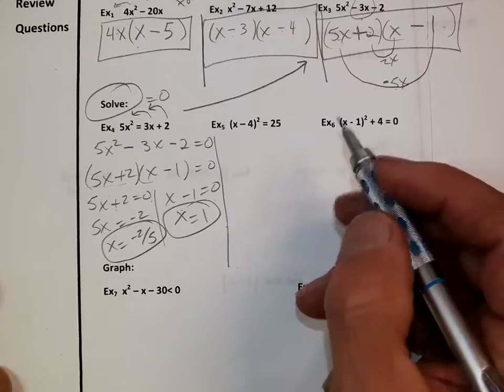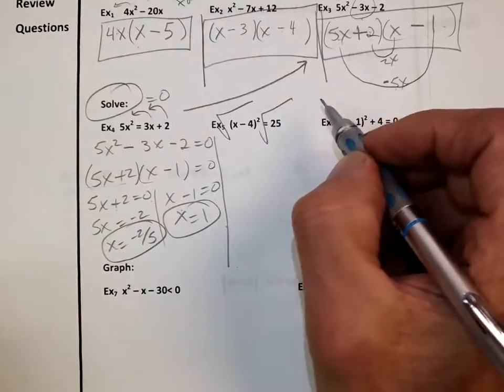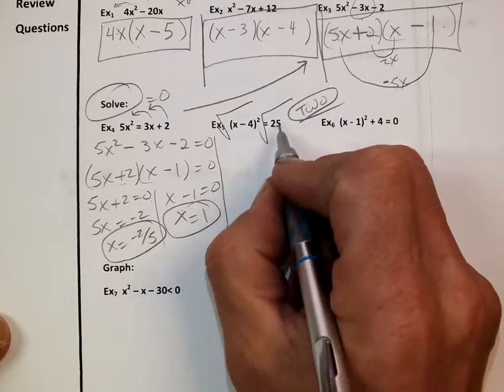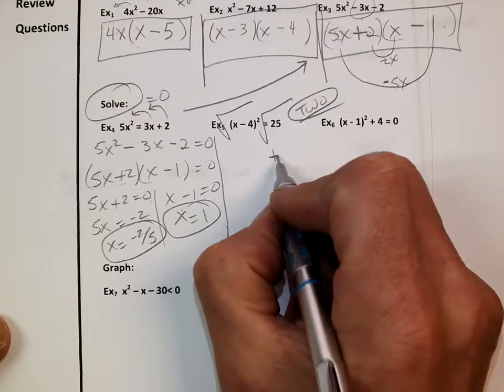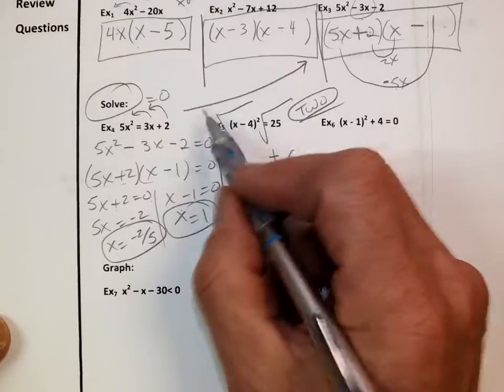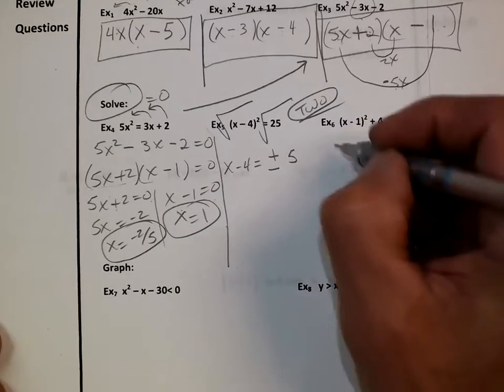Example 5. When we take the square root, we have to remember 2 answers, okay? So I'm going to get the square root of 25 is plus or minus 5. Now the square root cancels the square, and you're just left with an x minus 4 equals the plus or minus 5.